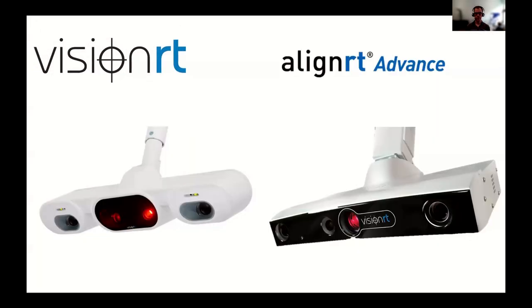So yeah, as I said, we have Vision RT in a. They've developed their hardware too over the years. We've got the older camera on the right-hand side there, and then the newer Horizon one is the one on the left.